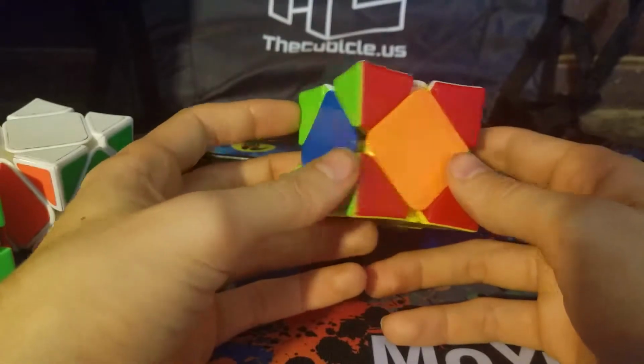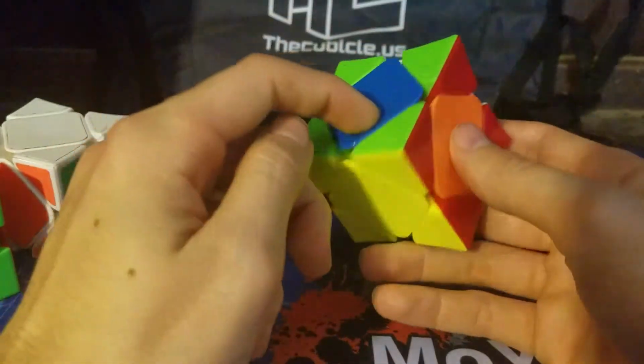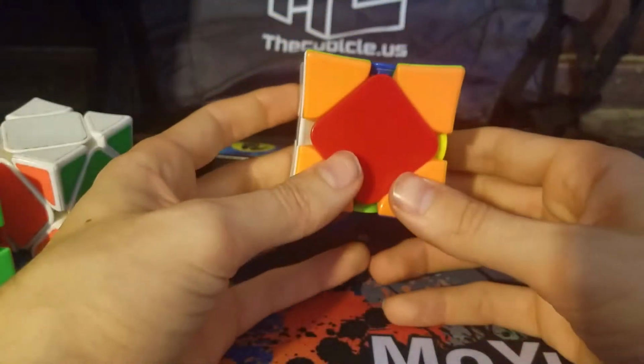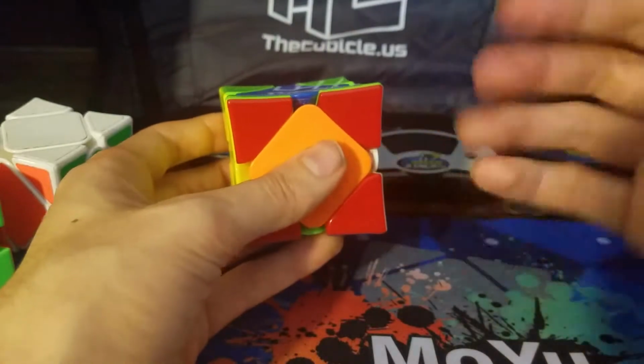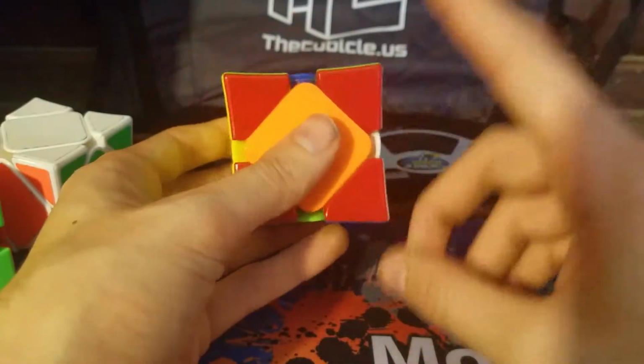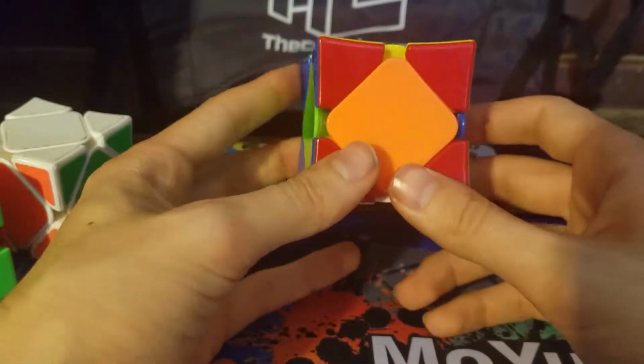Normally we have to do our little cycle twice, where if you have all 4 opposites, normally what you do is you put an opposite in front, we do our algorithm, we rotate, we do it again, and then we do that entire thing over again. But there's a way easier way to do this.